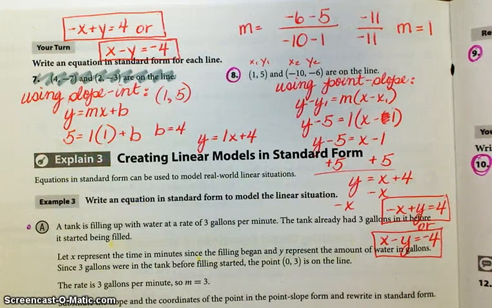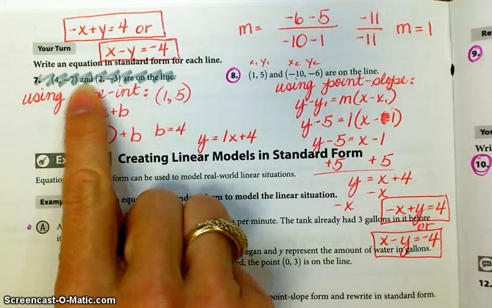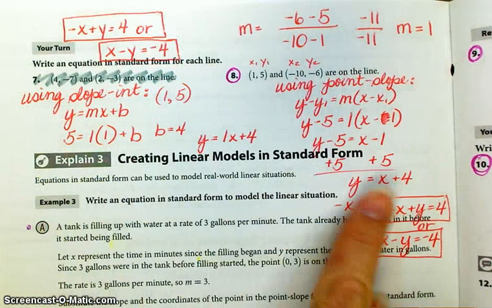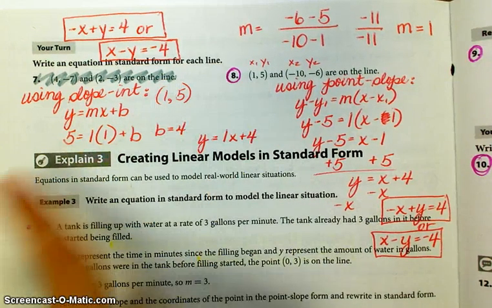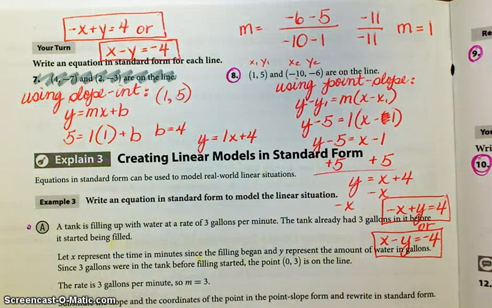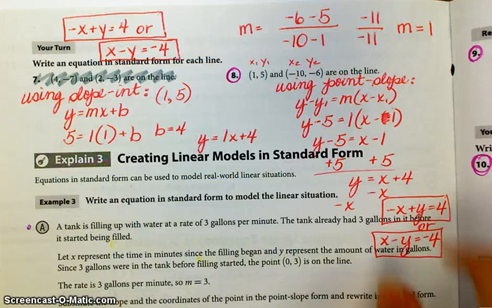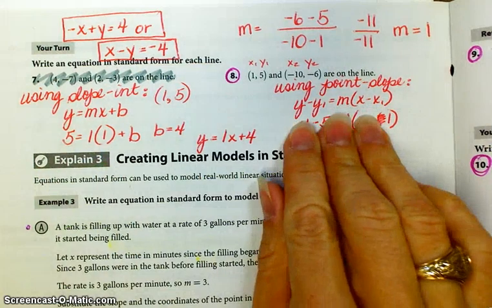Okay, so here's an example. Notice I scratched out number 7, so all of this writing in red has to do with number 8. I was running out of room, so I just scratched out and used some extra space over here. So you start off with 2 points, and you need to find your slope, and then once you find your slope, you can put your slope and one of the points into point-slope form.